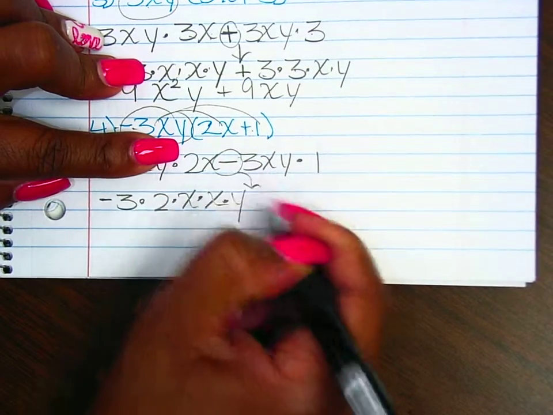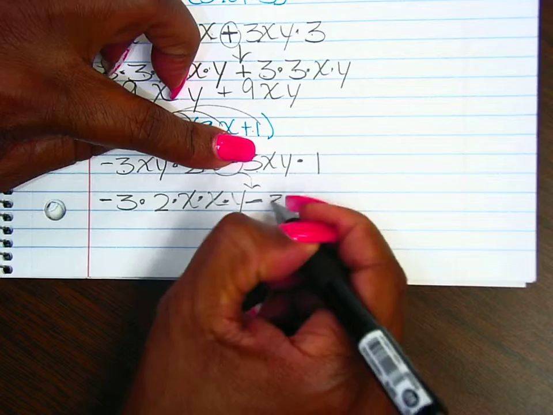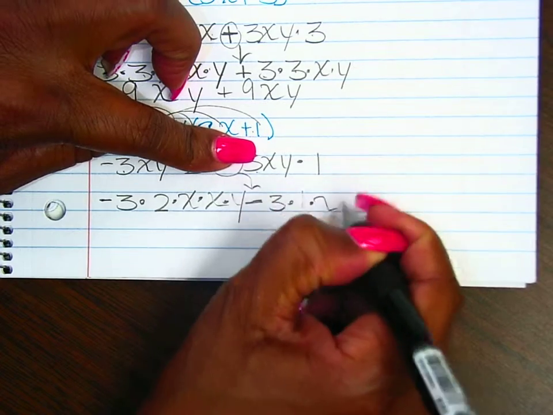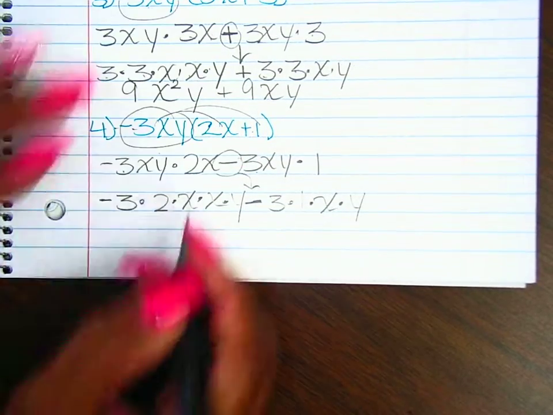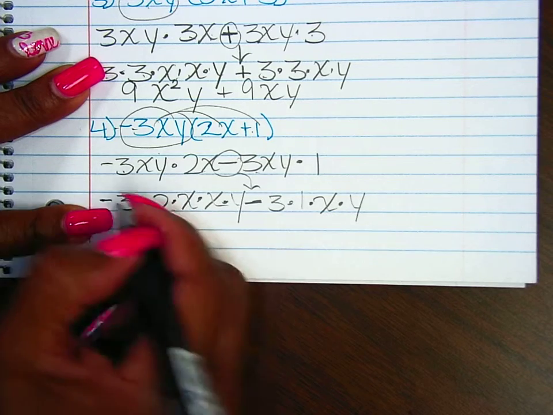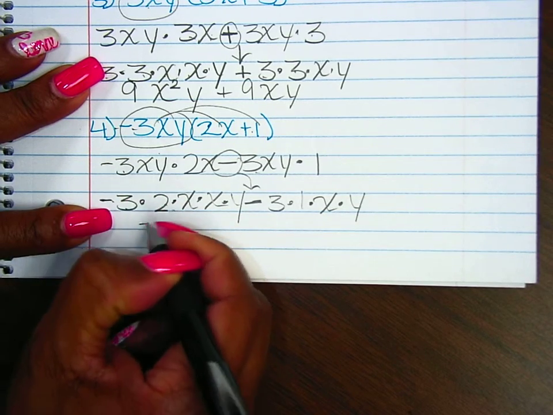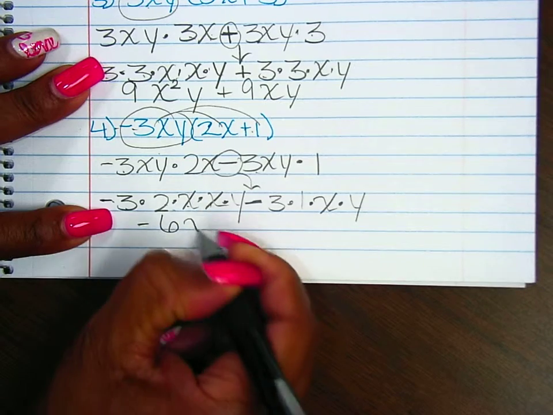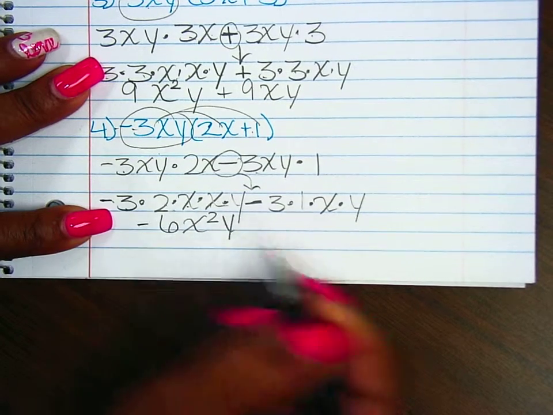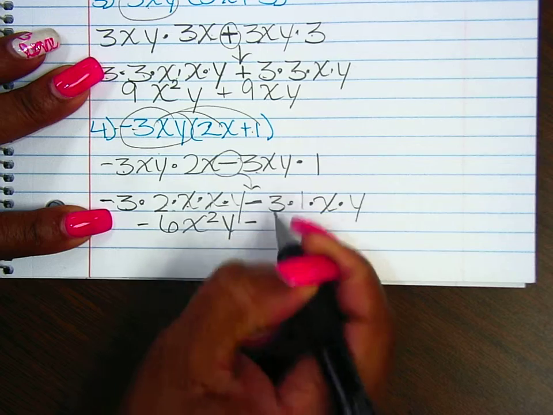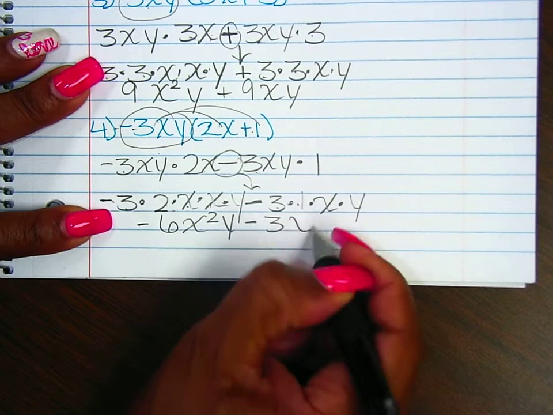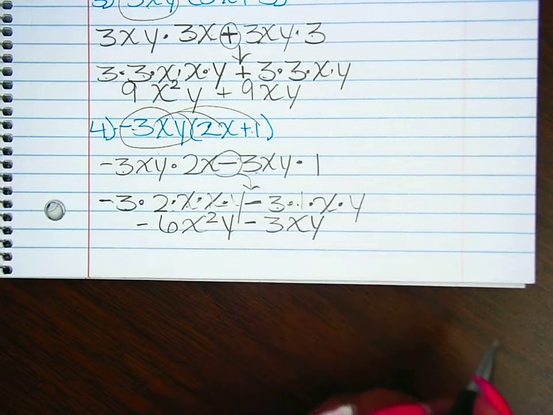Bring down your subtraction sign. 3 times 1 times x times y. Multiply your constants, your numbers, or your coefficients. That's what they really were, same numbers. Negative 3 times 2 is negative 6. X times x is x squared. Bring your y with it. 3 times 1 is 3. Affix your x and your y, and you're done.